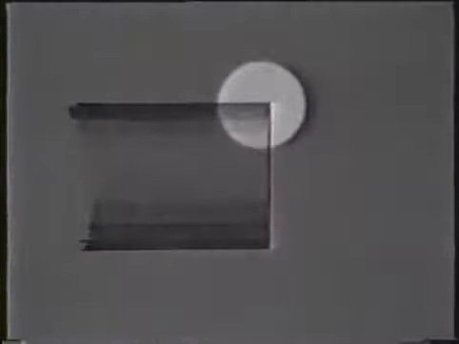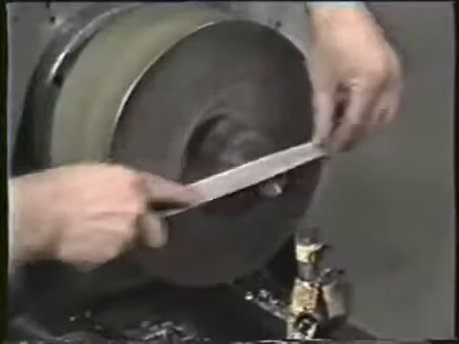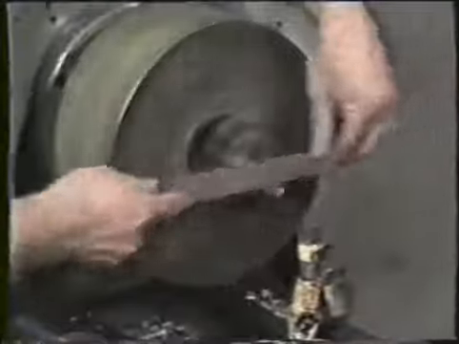Square corners are machined into workpieces in normal operations, such as facing and shouldering. They are not usually desirable because of their sharpness. The sharp corner should be removed with a file or cutting tool, unless the drawing calls specifically for a square corner.